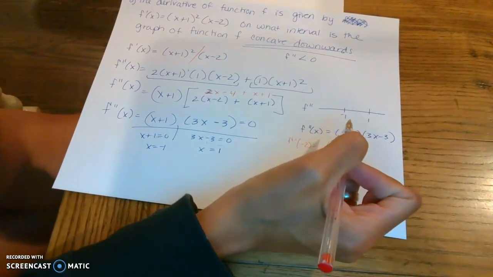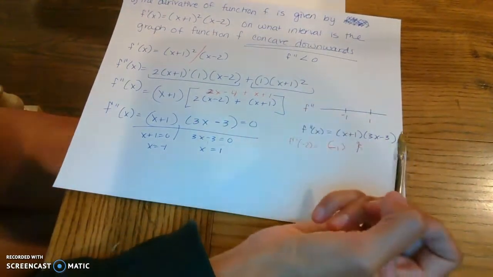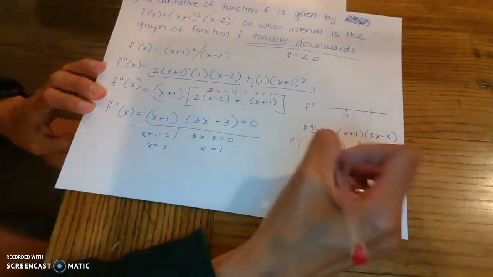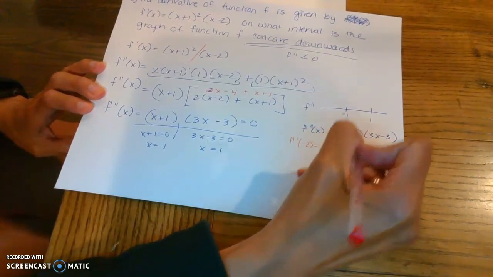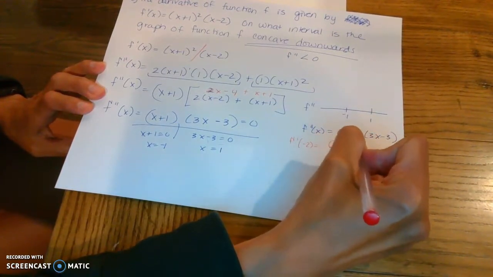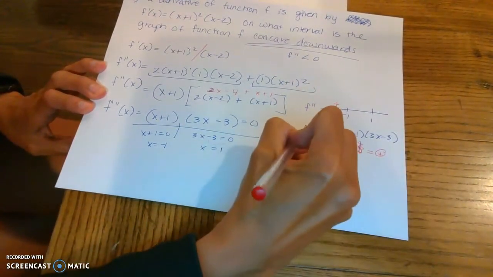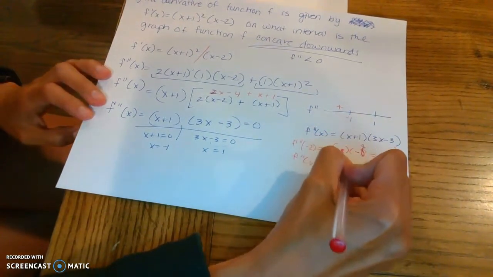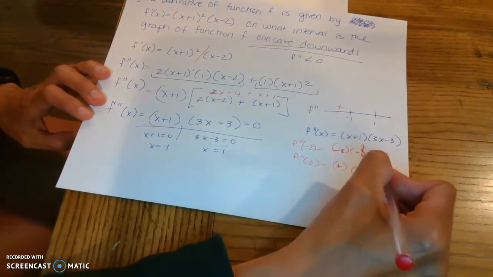Finishing up with number 8, we already found the critical values for the second derivative, and we're just testing into the second derivative: -2, 0, and 2. So when I plug in -2, I get a negative in the first, and then if I plug in a -2 here, I'm also going to get a negative, so negative times a negative is a positive. If I plug in f double prime of 0 in here, I'm going to get a positive and then a negative, so I'm going to get a negative.